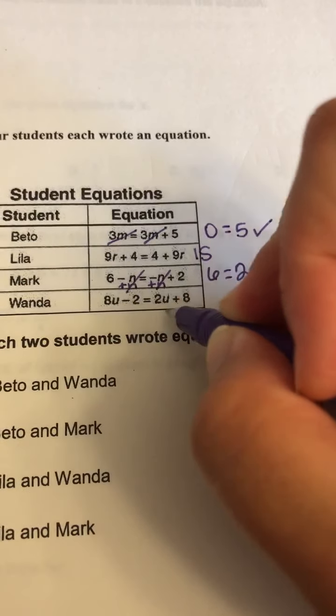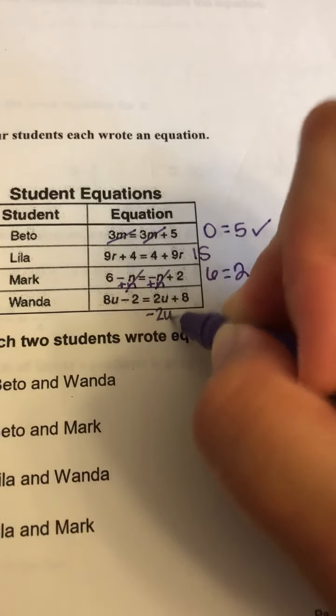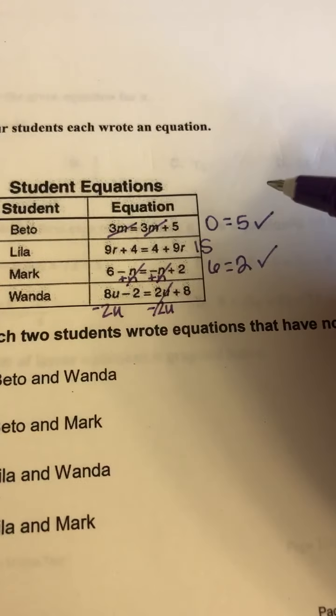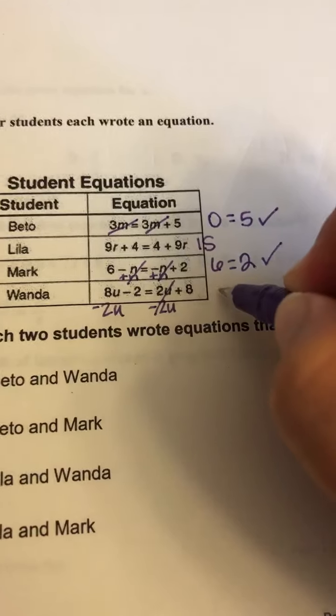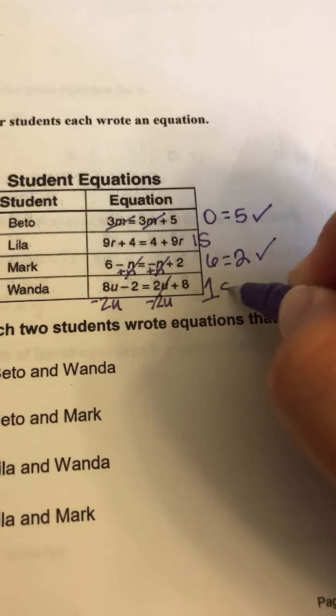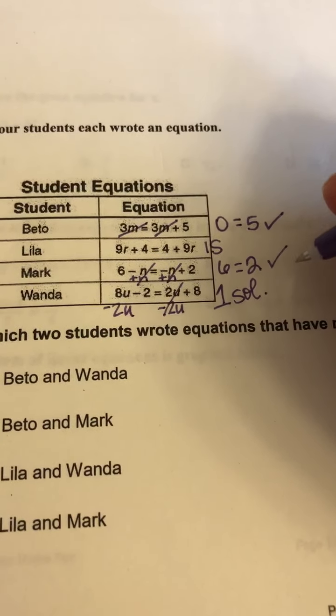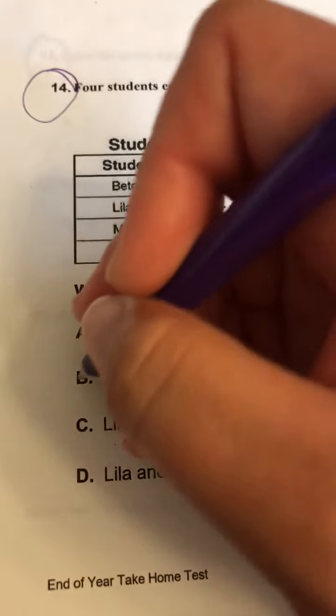And then lastly, when you subtract 2u, you would be left with 6u minus 2 equals 8. Therefore, nothing is going to cancel out. So this one's going to actually be one solution. So our no solution components will be Beto and Mark.